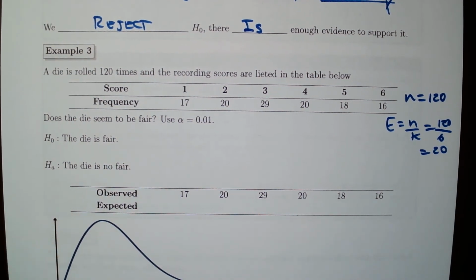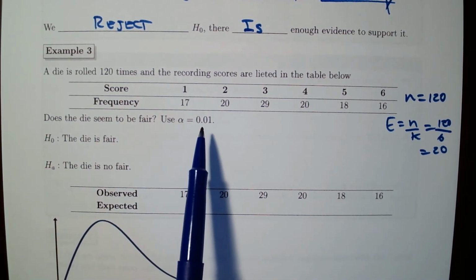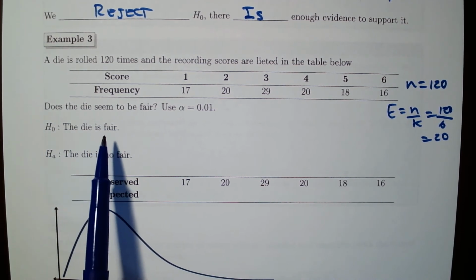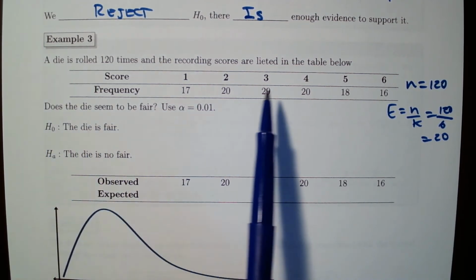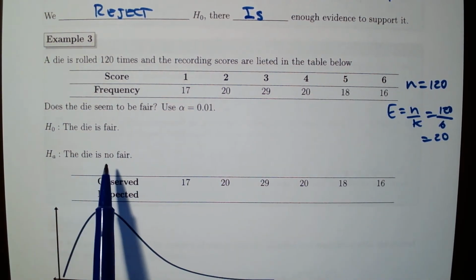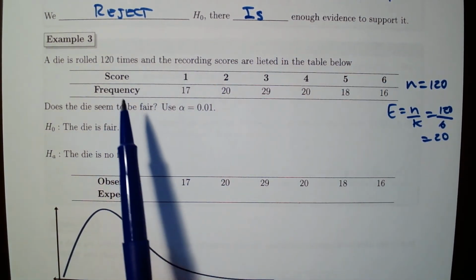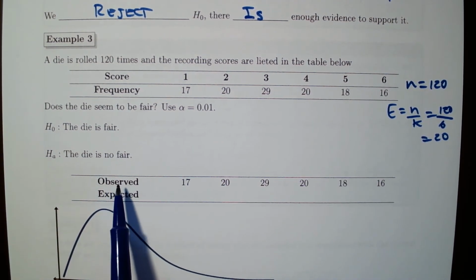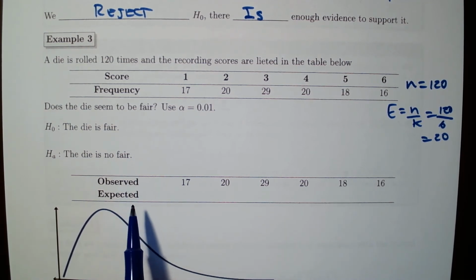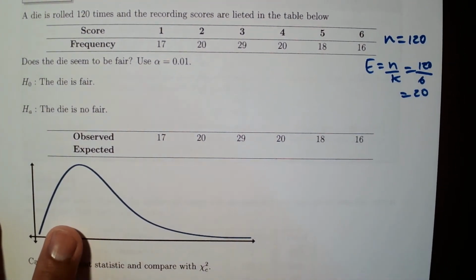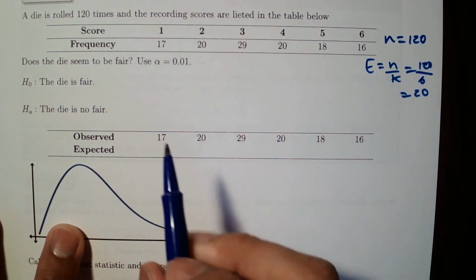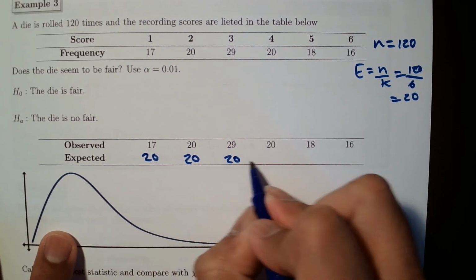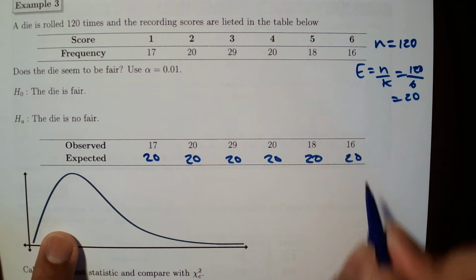All right. Does the die seem to be fair? Use alpha 0.01 to determine that. And again, the hope is that the die is fair. Otherwise, the alternative hypothesis is that we are collecting data to potentially and statistically conclude that the die is not fair. We repeat the table in terms of observed and expected. So 17, 20, 29, etc. And the expected we already calculated is 20, 20, 20, 20, 20, and 20.